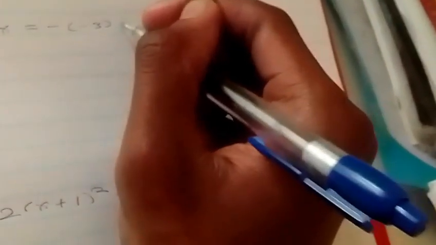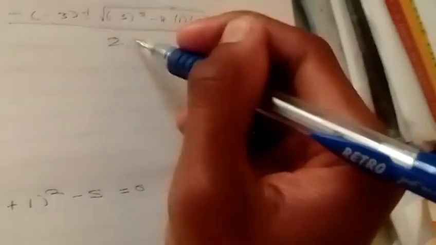Since it's negative and the b value is negative, it gives us a positive sign here, plus or minus the square root of negative 3 squared minus 4 times 1 times 9. You see, negative 3 for here, 9 there, and the 1 is next to the x value, all divided by 2 times 1.